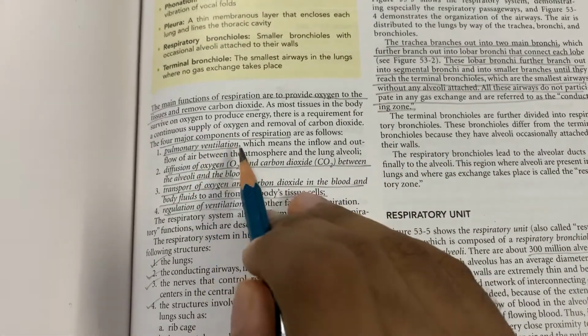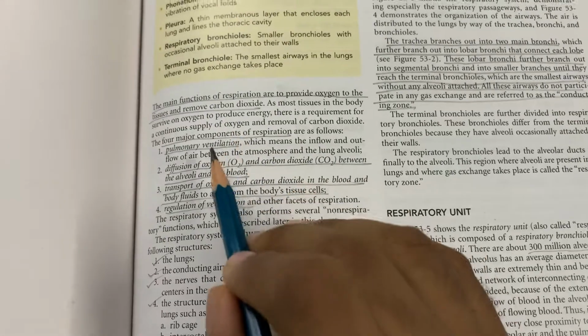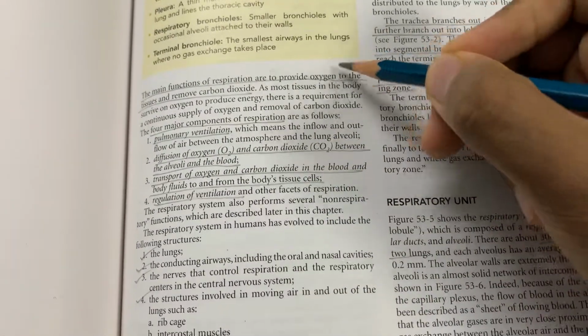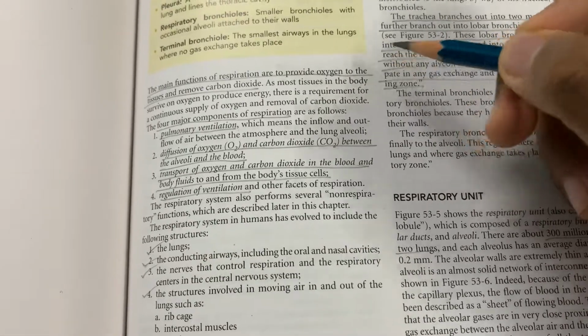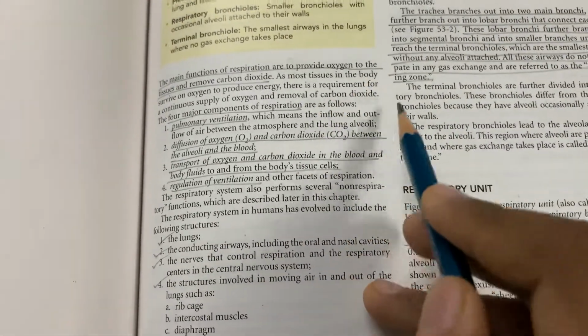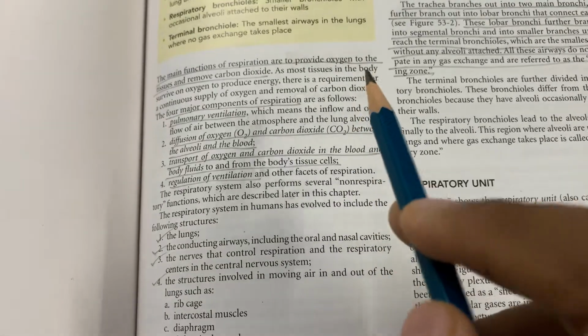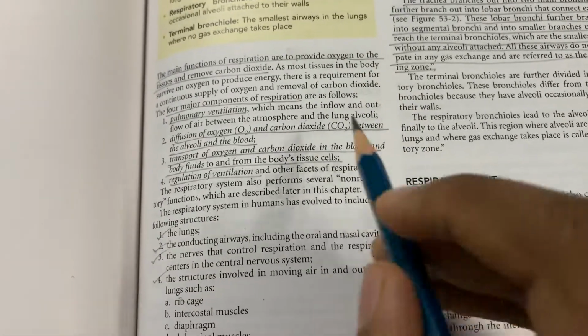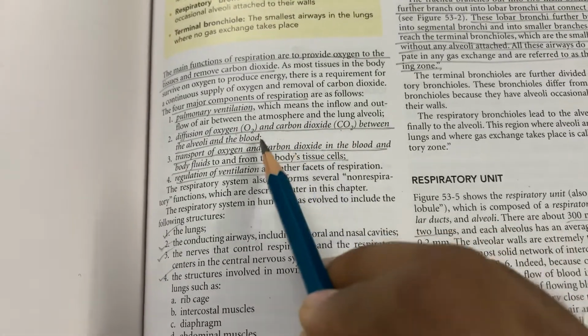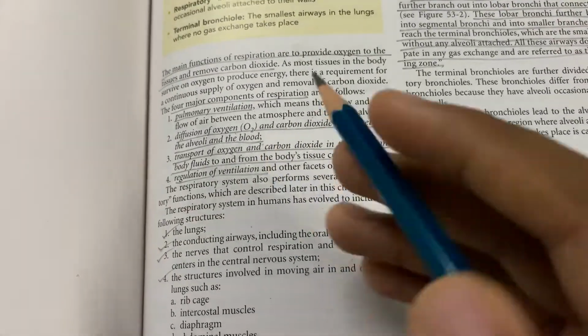So the four major components of respiration are, first of all, pulmonary ventilation, which means the inflow and outflow of air between the atmosphere and the alveoli. After the air has reached the alveoli, it needs to undergo diffusion. So then there is diffusion of oxygen and carbon dioxide between the alveoli and the blood in the capillaries that surround the alveoli.